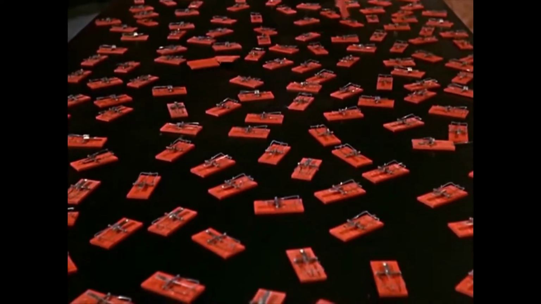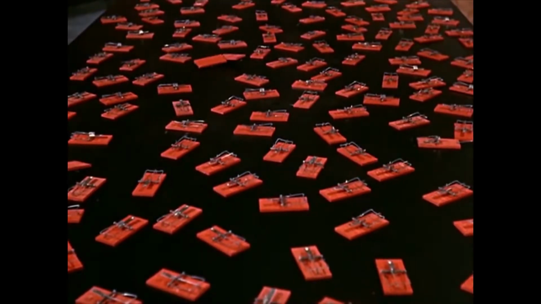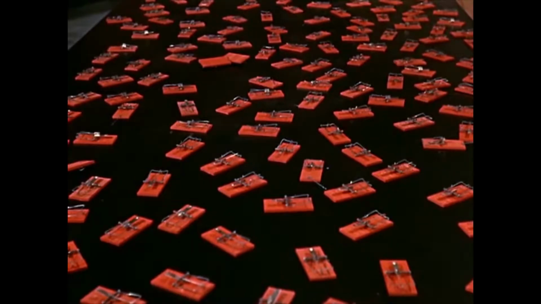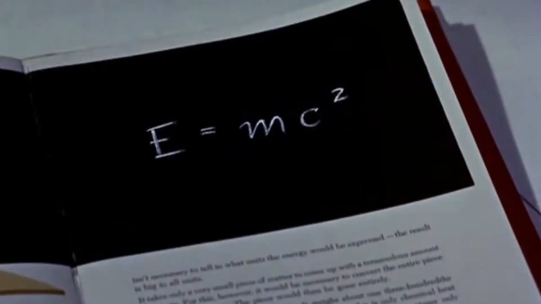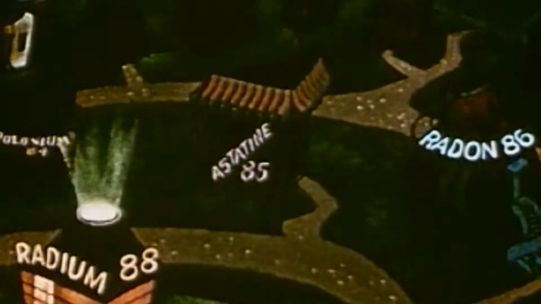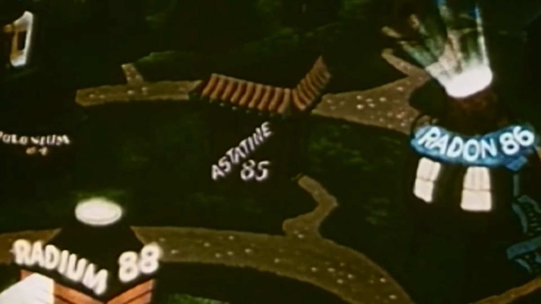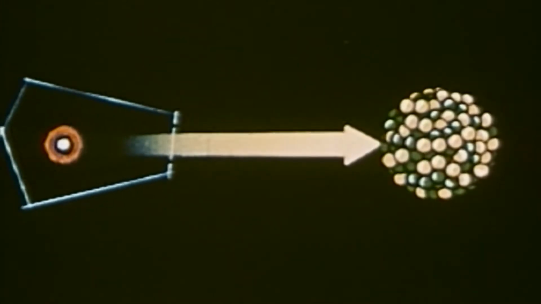These mousetraps represent atoms that are radioactive. Every once in a while, a mousetrap's spring breaks down and snaps shut. A tiny bit of mass is converted into energy as an atom changes spontaneously into a lighter isotope. Knowing that some atoms could spontaneously change, in 1939, scientists tried firing a neutron into the nucleus of a uranium atom, the heaviest and least stable atom found in nature.